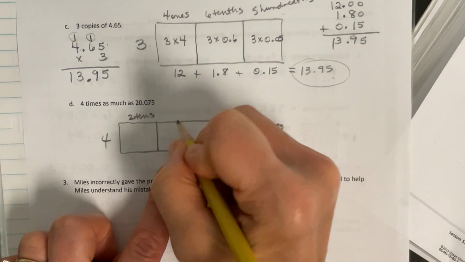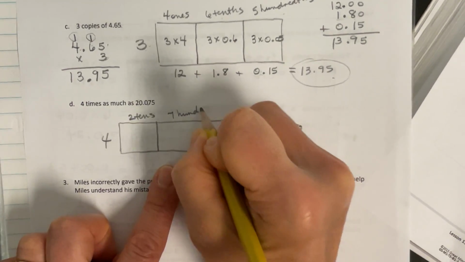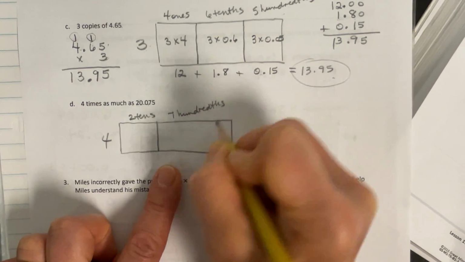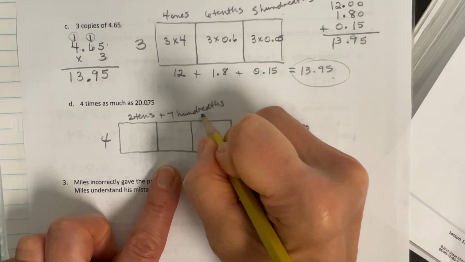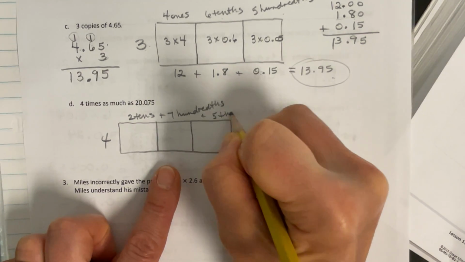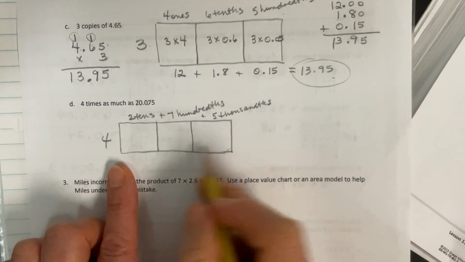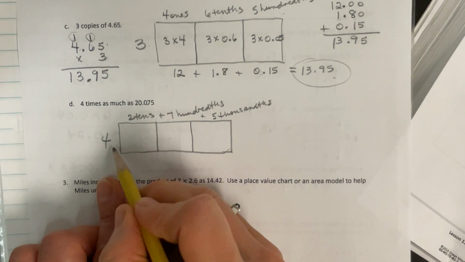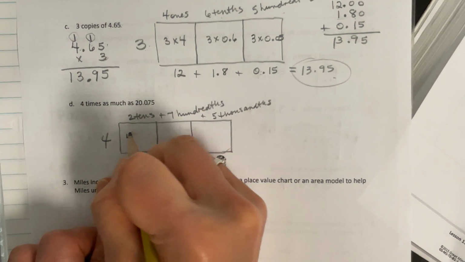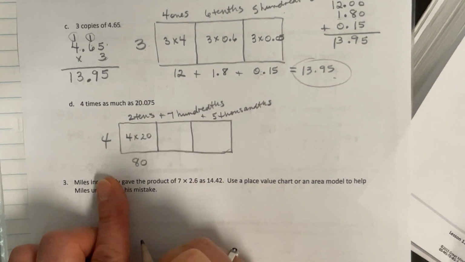I have 7 hundredths, and I have 5 thousandths. Okay, so notice I still only have 3 parts, even though it looked like I was going to have more. Okay, 4 times 2 tens. Remember, 2 tens is 20. 4 times 20 is 80.